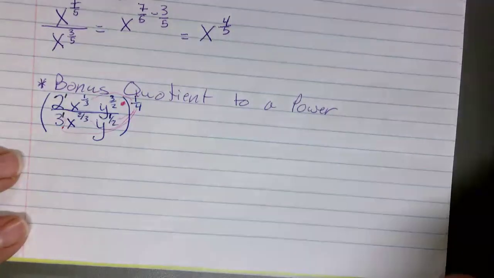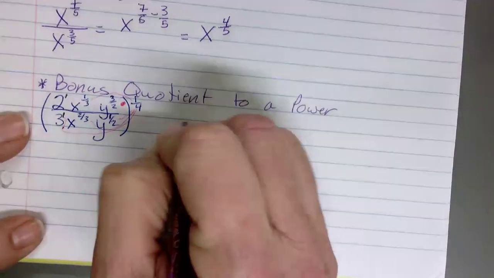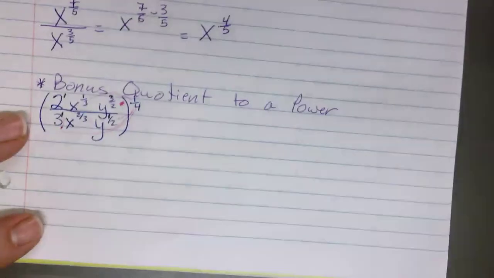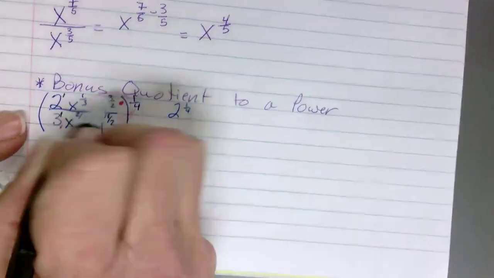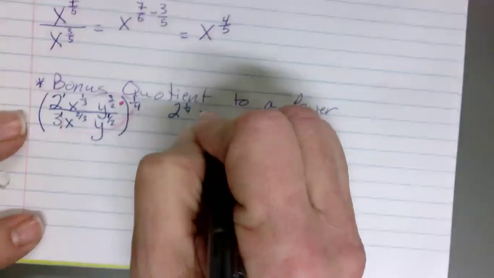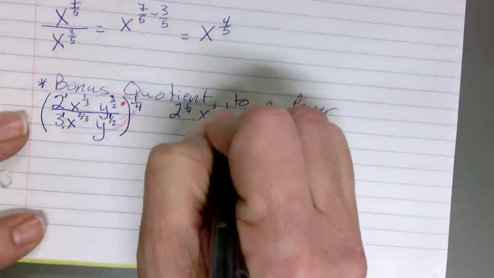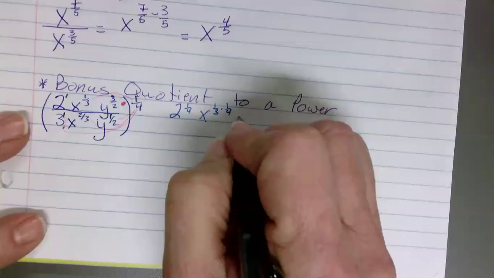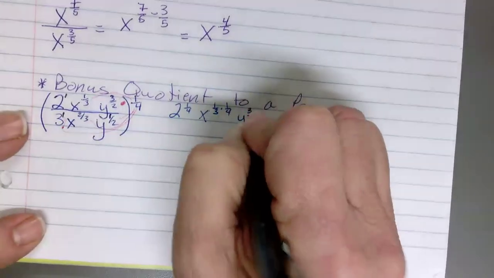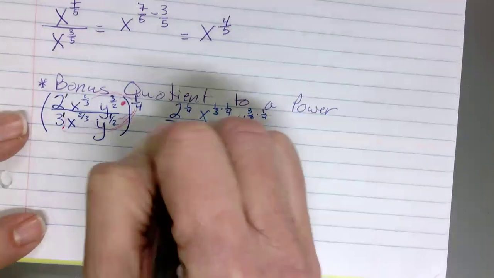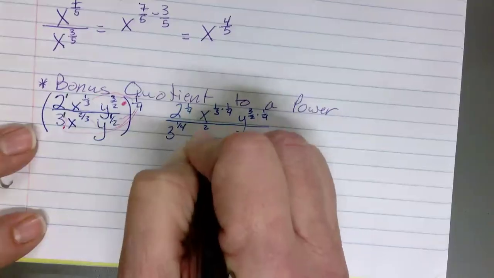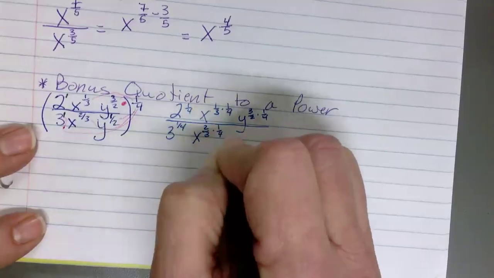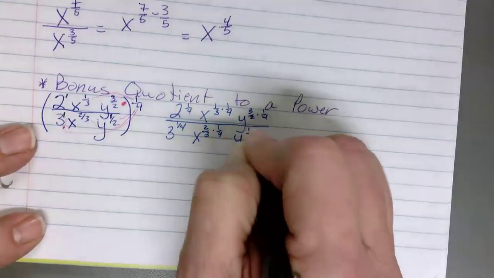All right, let's go. So we get 2 to the 1/4, right? 1/4 times 1, 1/4. x to the 1/3 times 1/4. Then y to the 3/2 times 1/4, all over 3 to the 1/4, x to the 2/3 times 1/4, y to the 1/2 times 1/4.